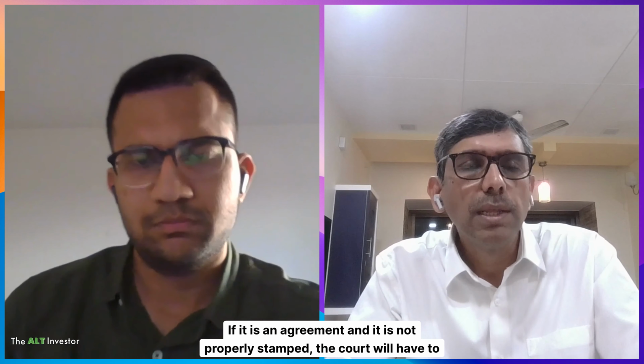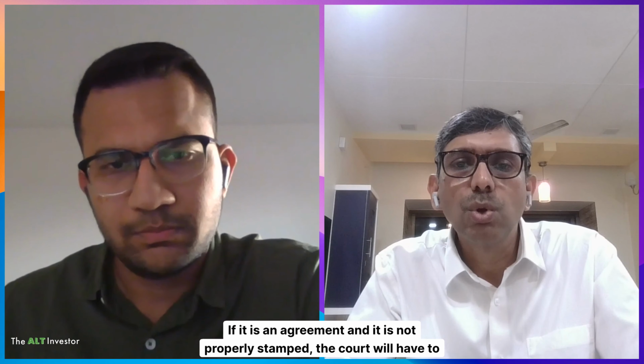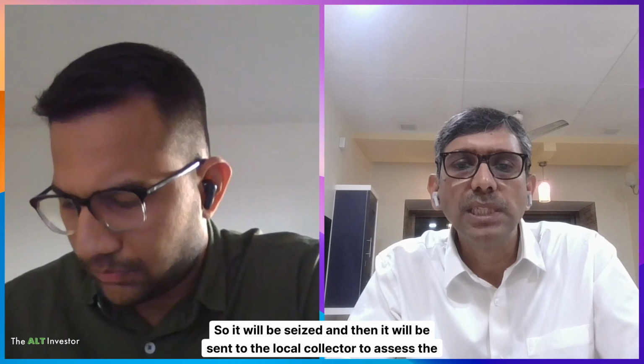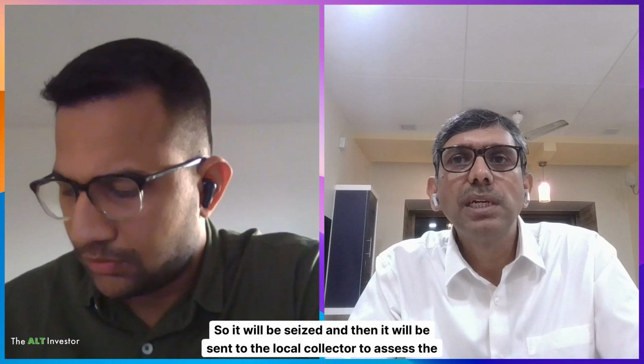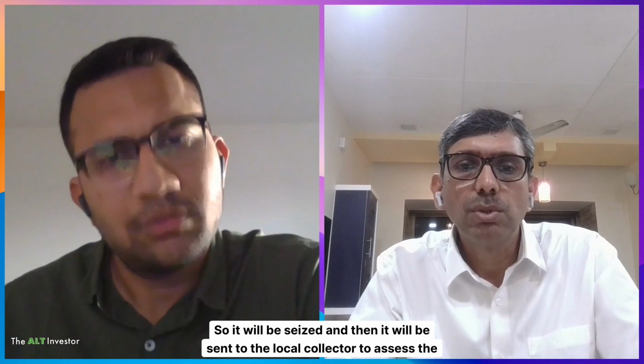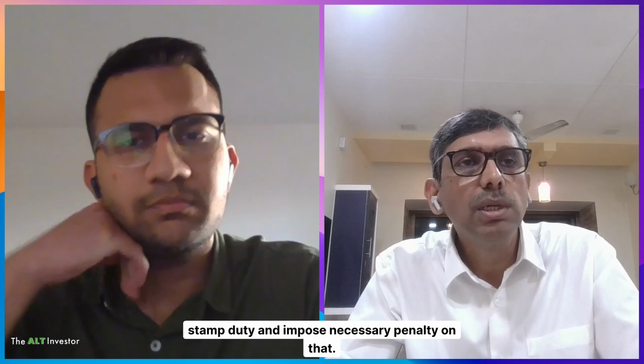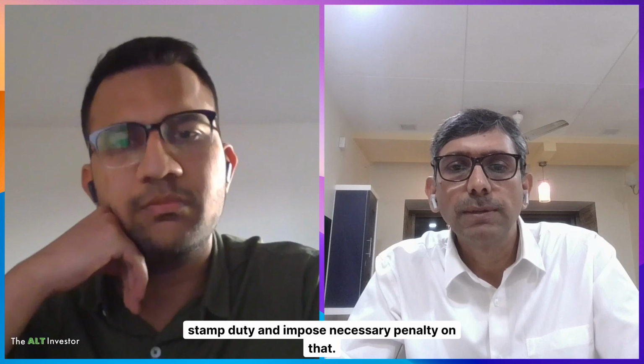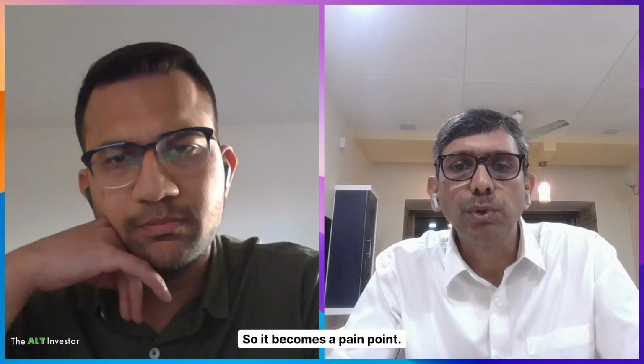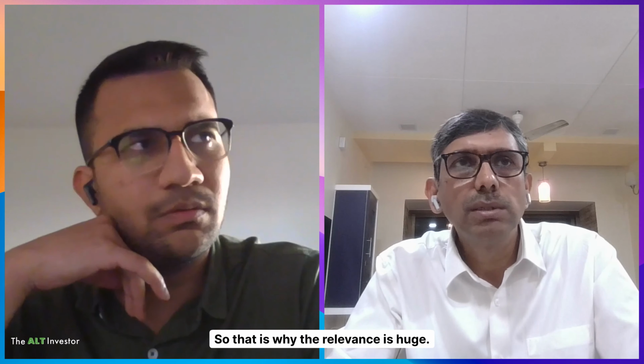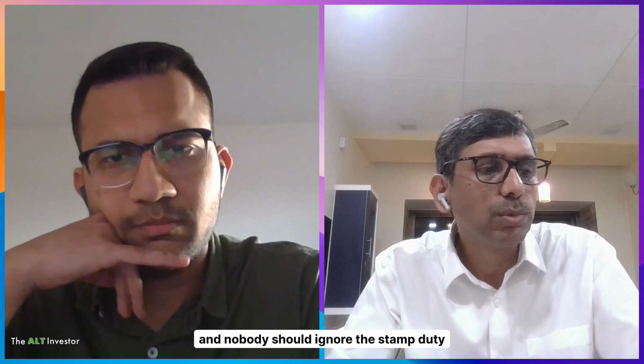If it is an agreement and it is not properly stamped, the court will have to impound. So it will be seized, and then it will be sent to the local collector to assess the stamp duty and impose the necessary penalty on that. So it becomes a pain point. That is why the relevance is huge, and nobody should ignore the stamp duty part.